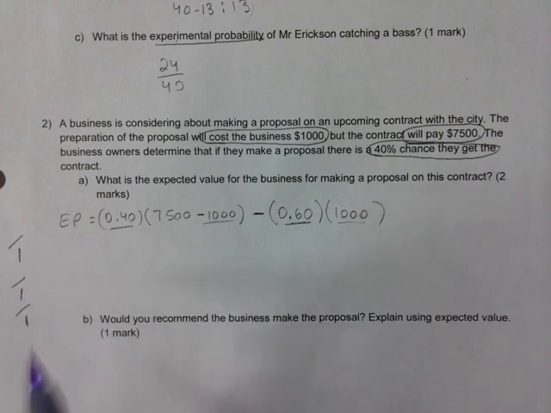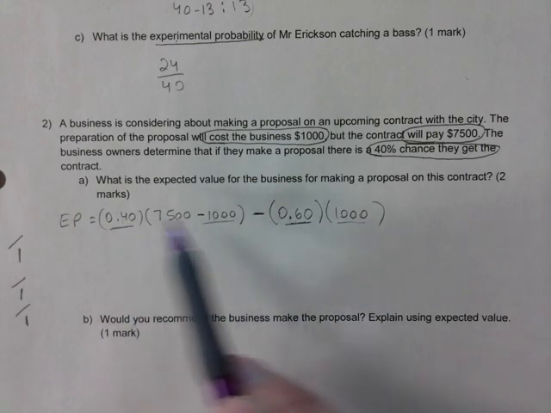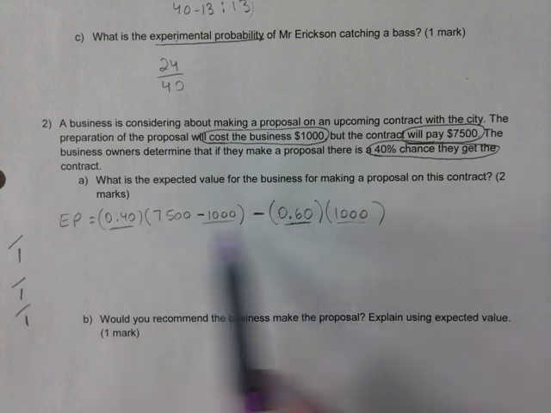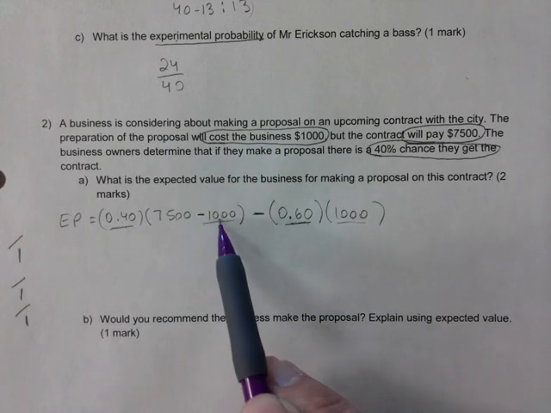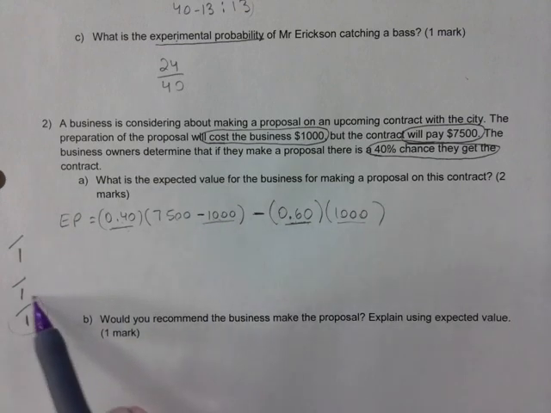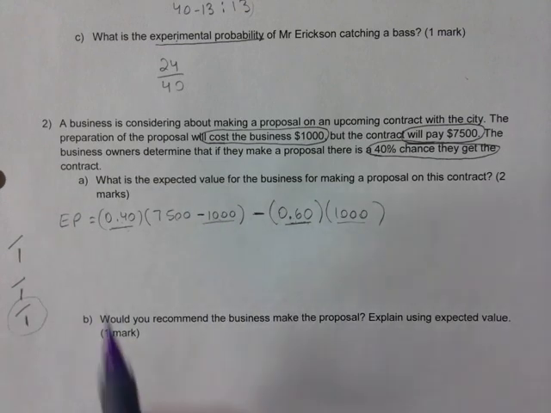And then another third mark for actually calculating this correctly. So even if you made a mistake here, either one of these would be a -1. Forgetting to take off the 1,000 would be a -1 as well. But then you can still get the third mark for computing it correctly.